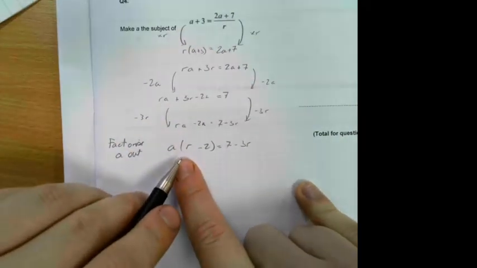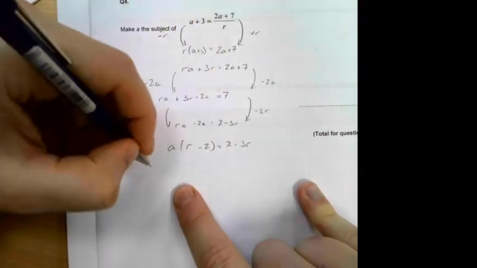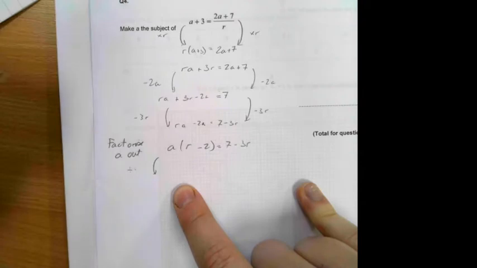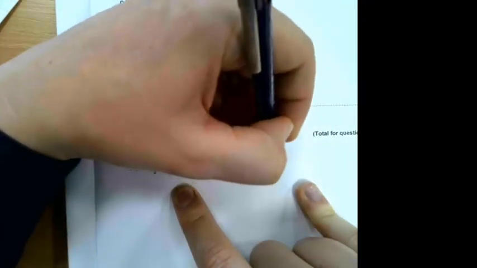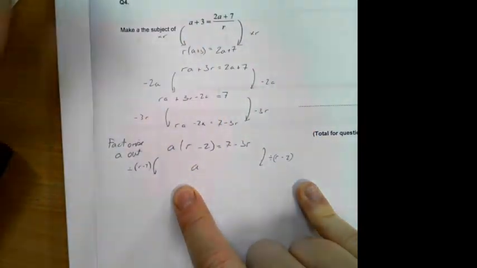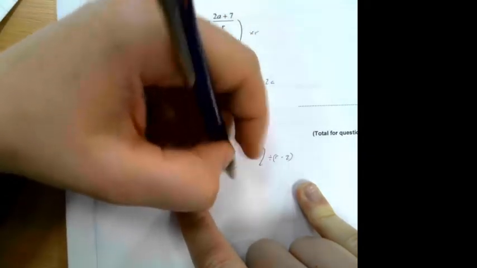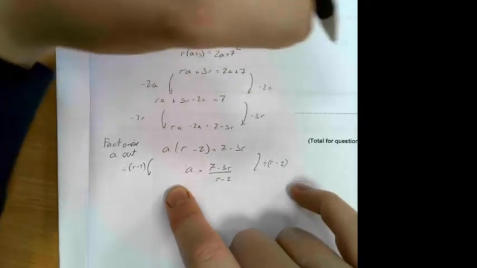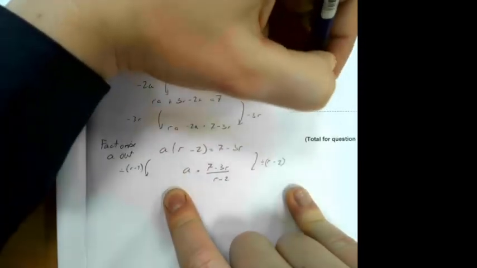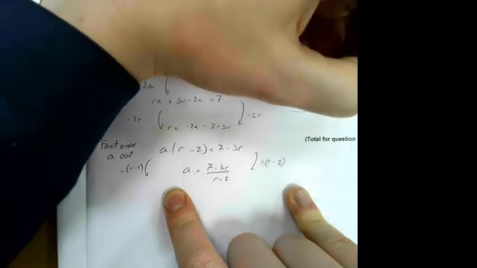But all I need to do as a final step here is to divide by my r minus 2 in order to make a the subject. So dividing by r minus 2 on both sides, it's going to leave me just with a on my left hand side, equaling 7 minus 3r all over my r minus 2. So that's going to be my final conclusion, that my a is equal to my 7 minus 3r over my r minus 2.